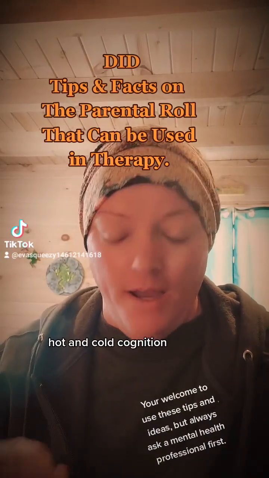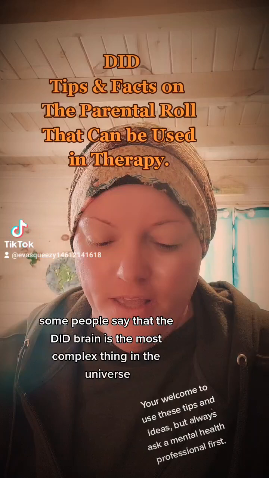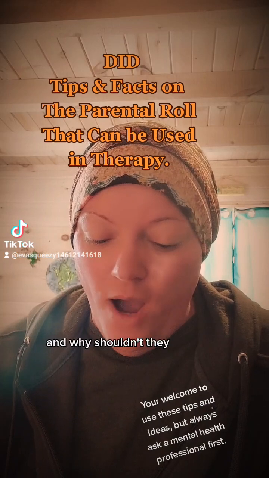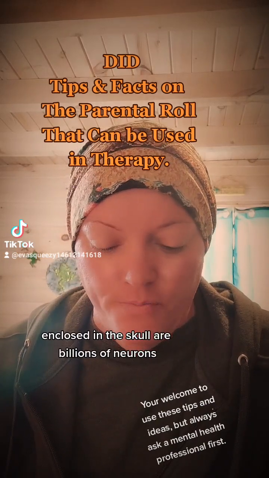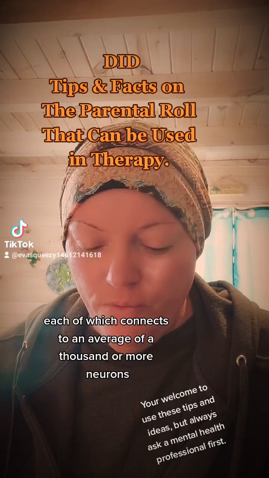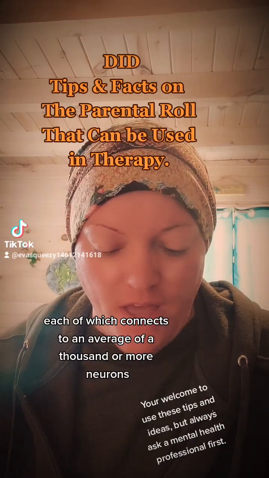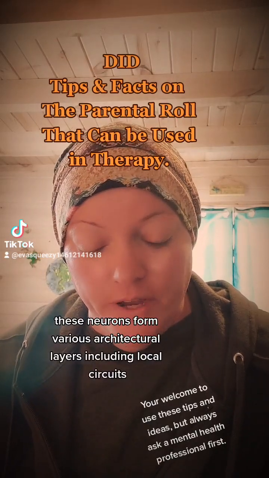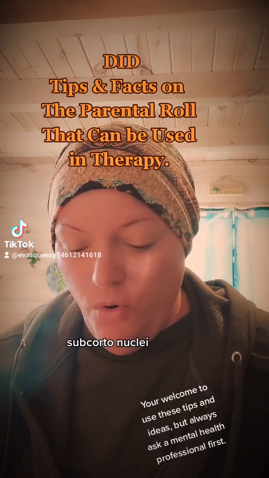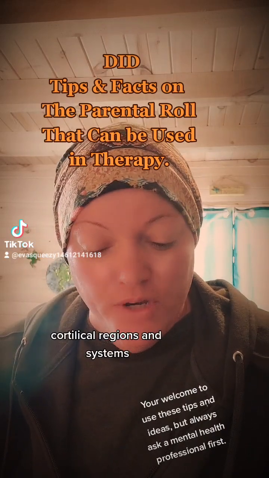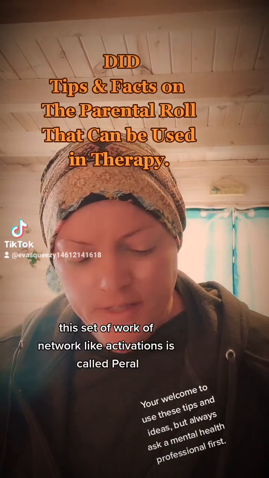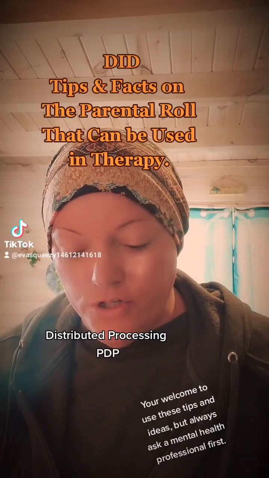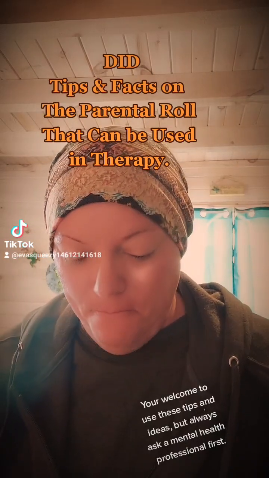Now, hot and cold cognition. Some people say that the DID brain is the most complex thing in the universe. And why shouldn't they? Enclosed in the skull are billions of neurons, each of which connects to an average of 1,000 or more neurons. These neurons form various architectural layers, including local circuits, subcortical nuclei, cortical regions, and systems. This set of network-like activations is called parallel distributed processing, PDP.